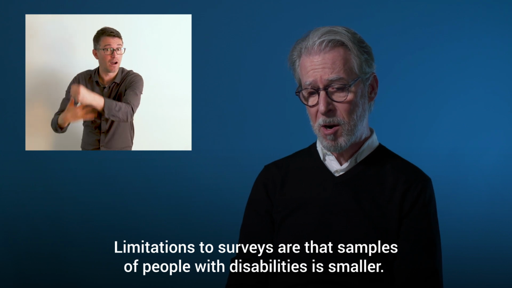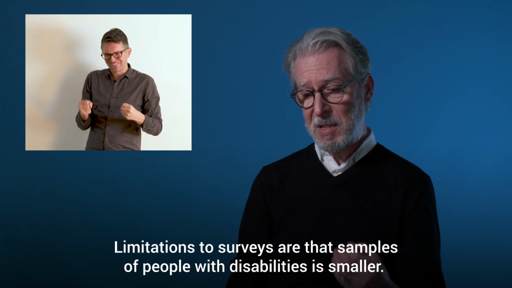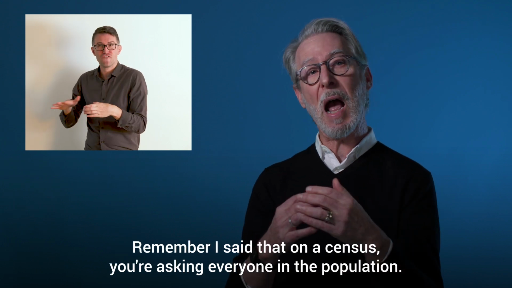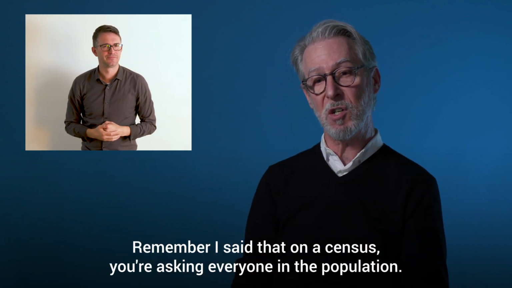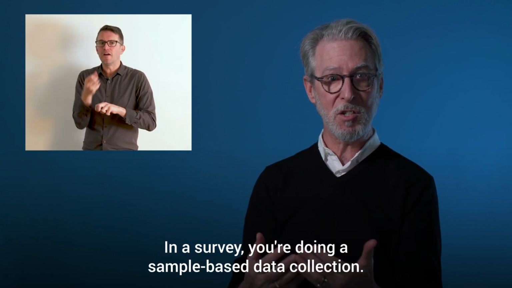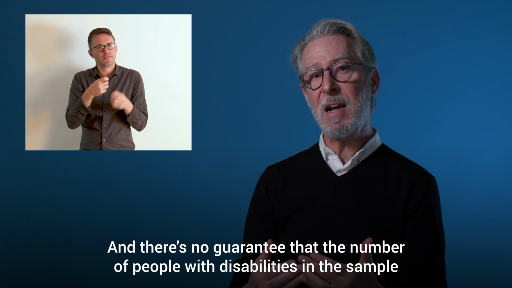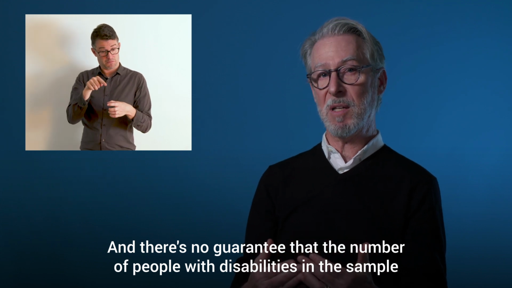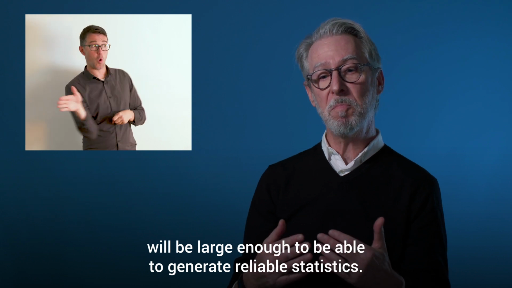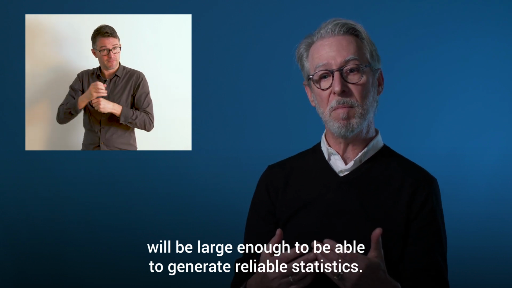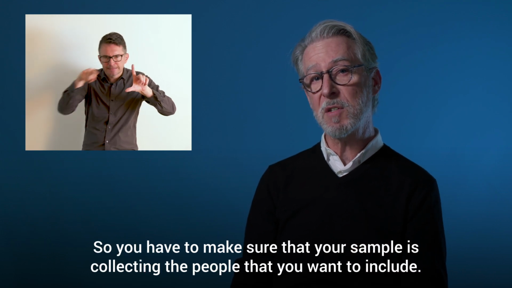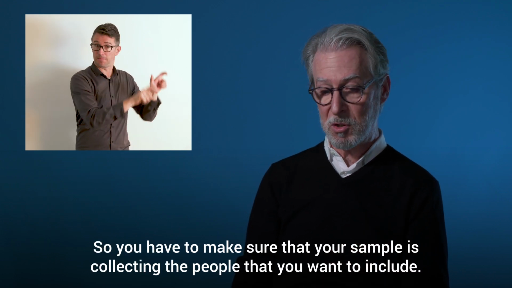Limitations to surveys are that samples of people with disabilities are smaller. Remember I said that on a census you're asking everyone in the population. In a survey you're doing a sample-based data collection, and there's no guarantee that the number of people with disabilities in the sample will be large enough to be able to generate reliable statistics. So you have to make sure that your sample is collecting the people that you want to include.